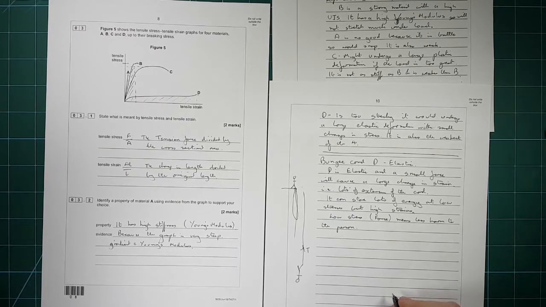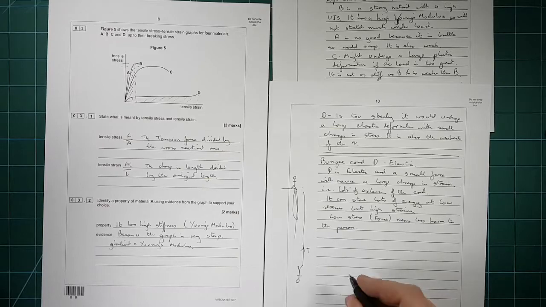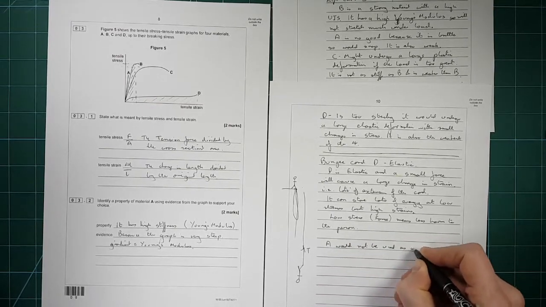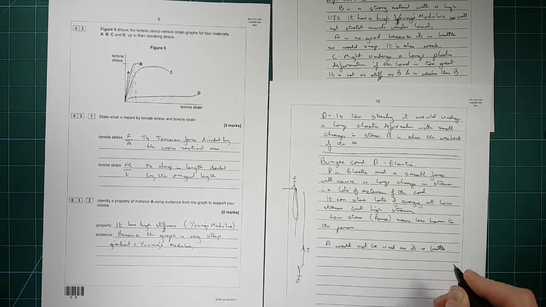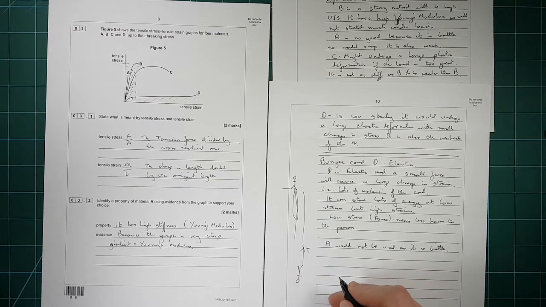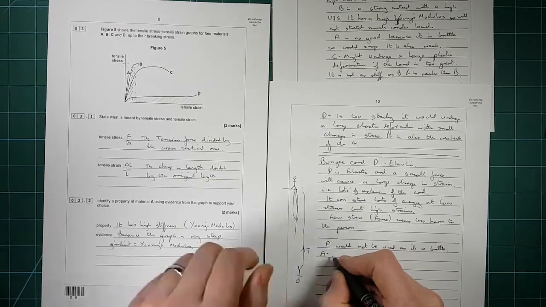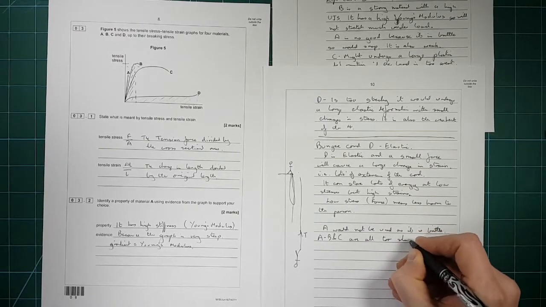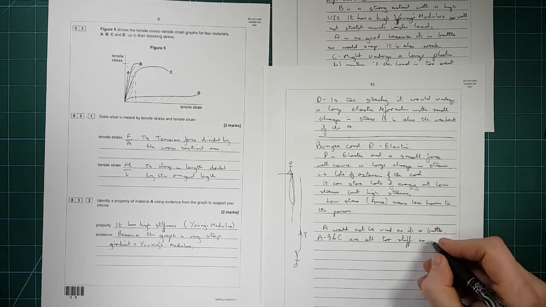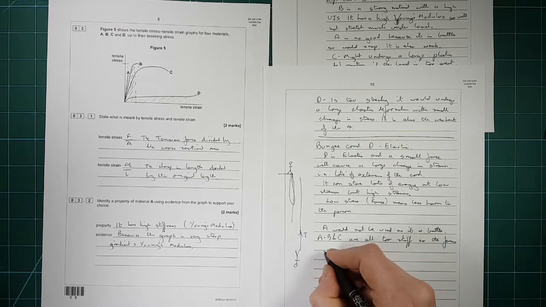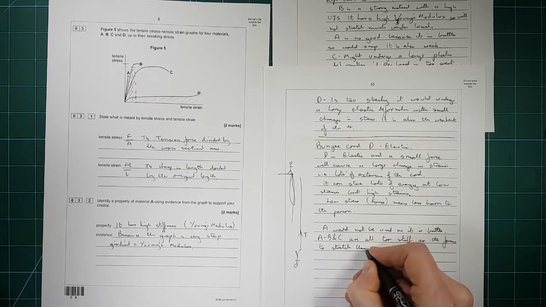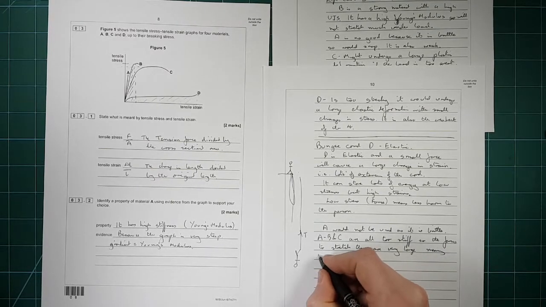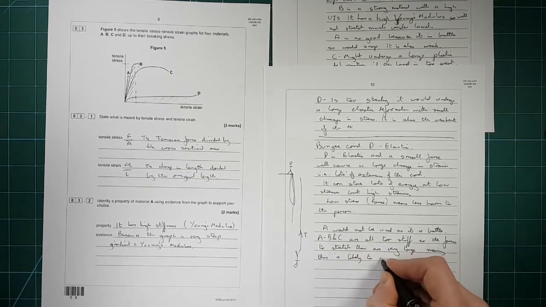Okay, right, now we need a little bit to reject the other three. Well, A is brittle, so A would not be used, as it is brittle. That seems like a really dumb idea to jump off with something that's going to snap because it's brittle attached to your leg. A, B, and C are all too stiff, so the forces to stretch them are very large, meaning this is likely to cause injury.